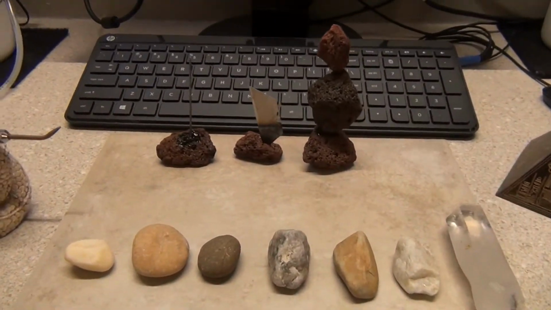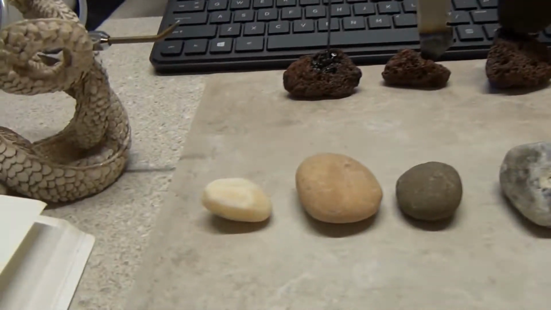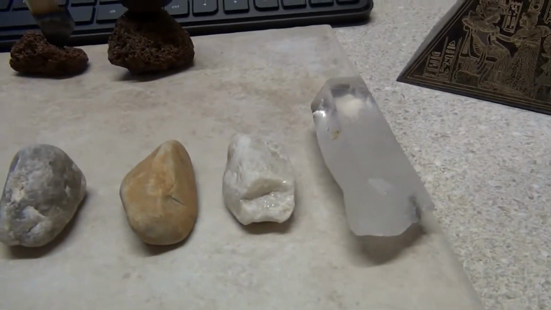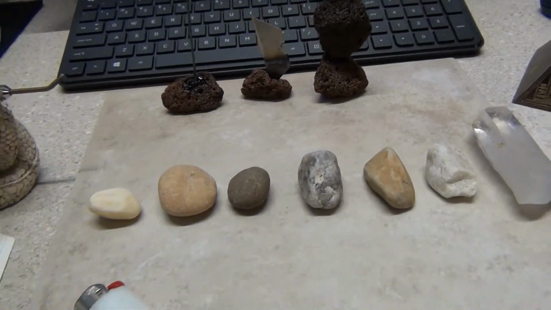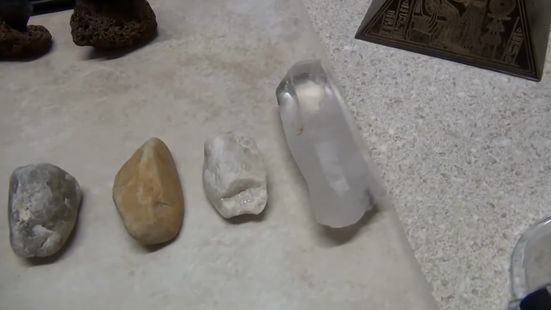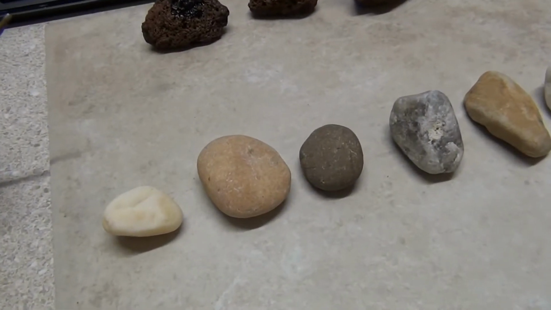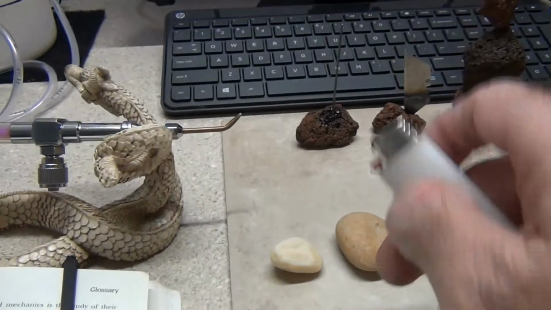So here's some different stones right here, and they all act different depending on if it's rose granite, quartz. They all have different hardness on the Mohs scale. There's a scale that goes from 1 to 10. Quartz is like an 8 or a 9. It's really hard. I think rose granite's one of the hardest stones that there is. Let me light this flame.